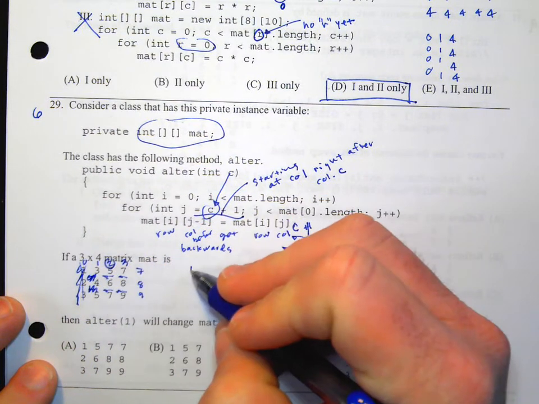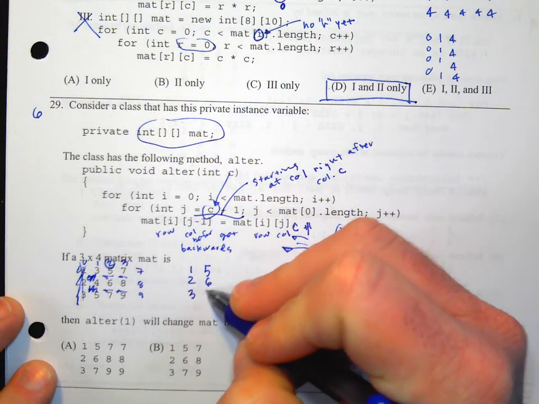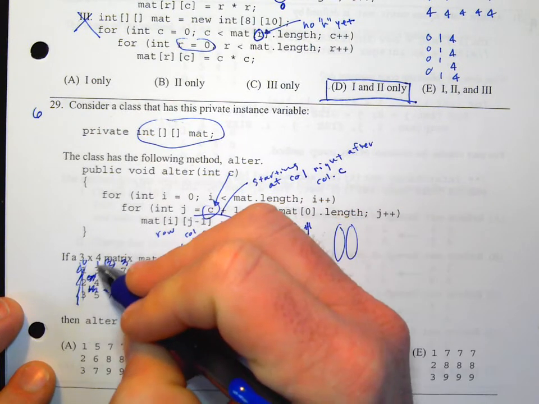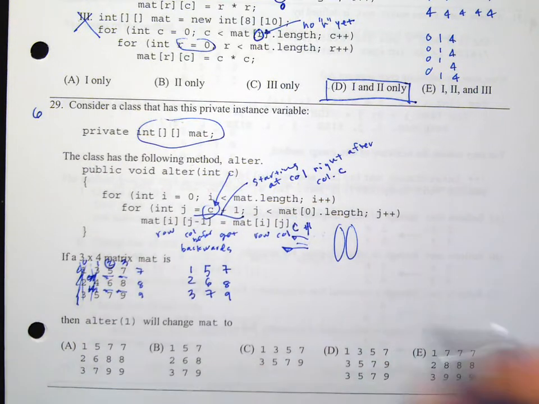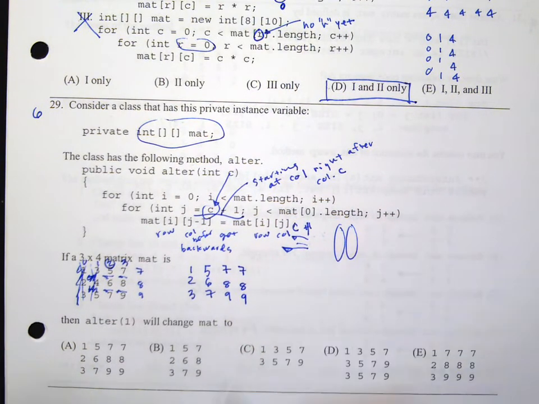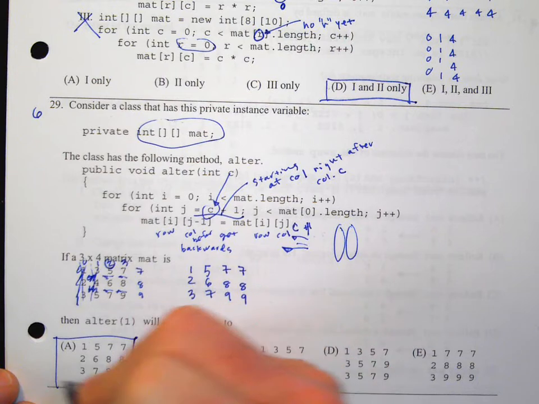So we're going to have 1, 2, 3, and then we're going to have 5, 6, 7, and 7, 8, 9. So column 1 will get copied over, and then the last one will stay the same. So I think we're looking for 1, 2, 3, 5, 6, 7, 7, 8, 9. And that's the right answer.